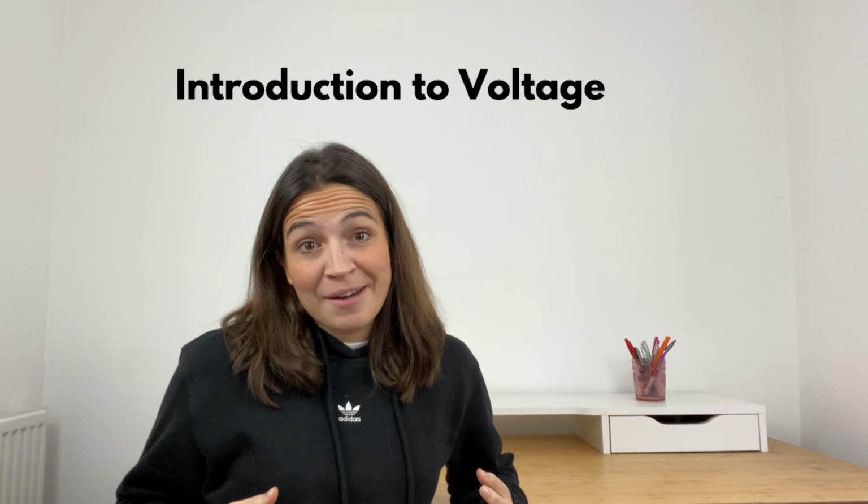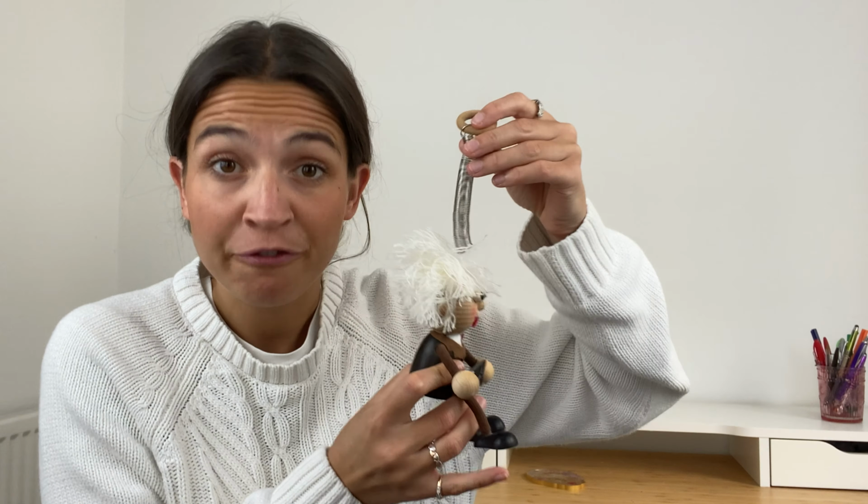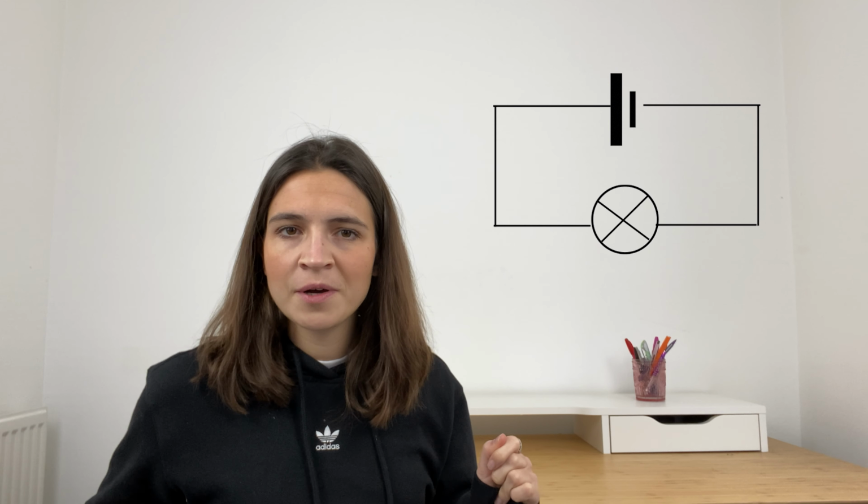Okay, so today we are talking about voltage. What is voltage? My brain is not up to much today, so let's take a simple circuit. Just one bulb and one cell.